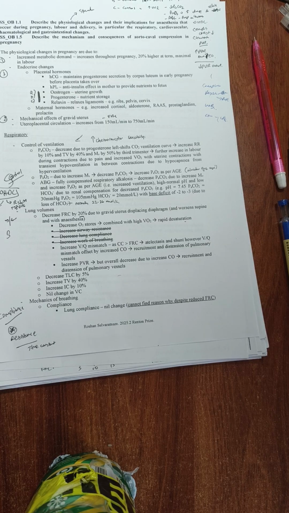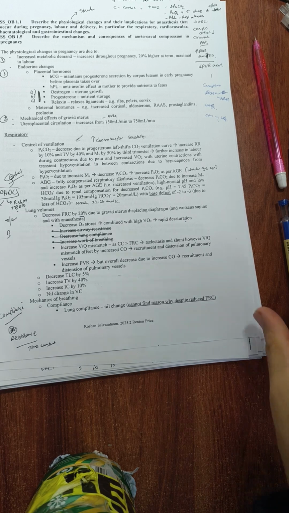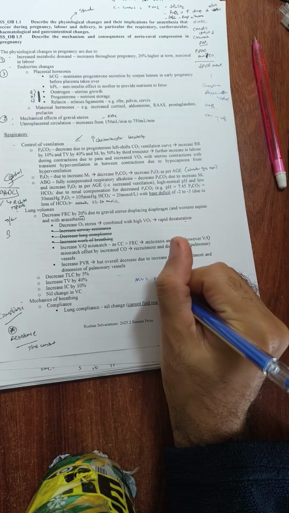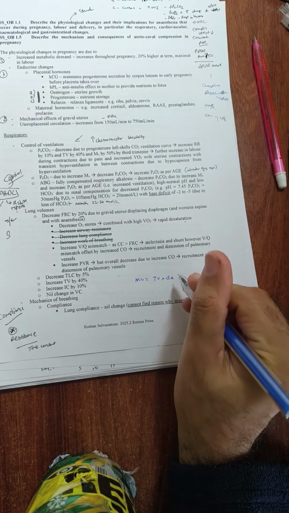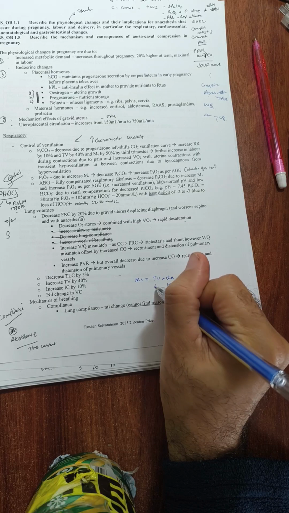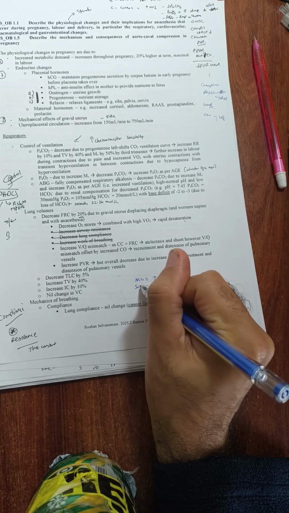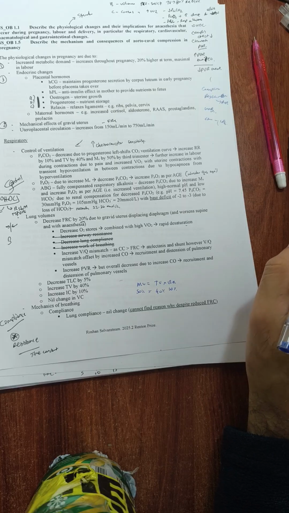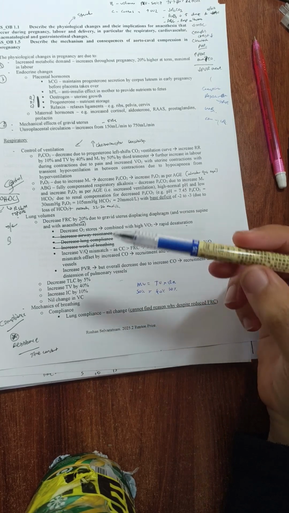Anyway, total lung capacity is reduced by 5%. Tidal volume is increased by 40%. And how do we remember that? We remember minute ventilation is tidal volume times respiratory rate. How much does the respiratory rate go up by? 10%. How much does the tidal volume go up by? 40%. Minute ventilation then goes up by 50%. It's a nice mathematical formula, and we include that in the B part.